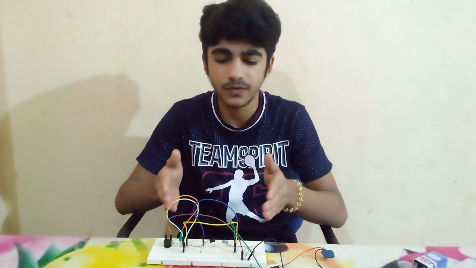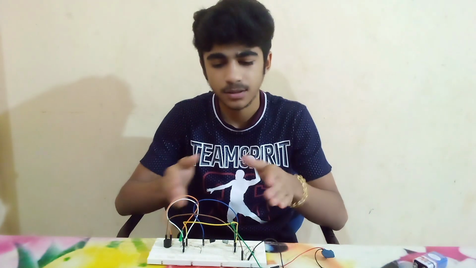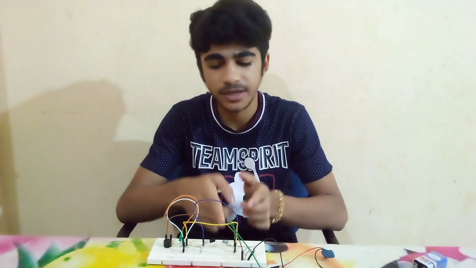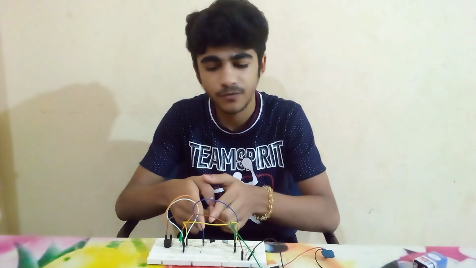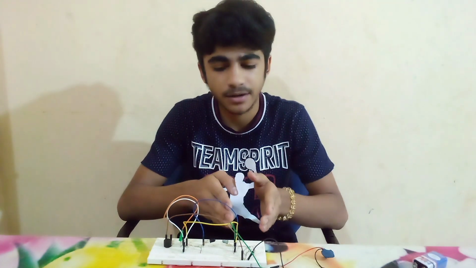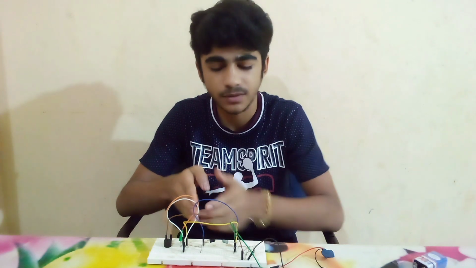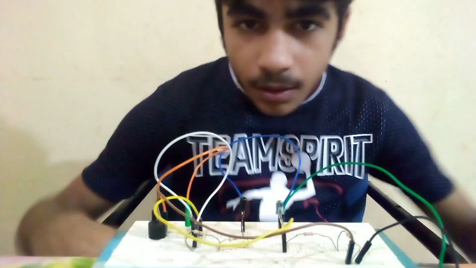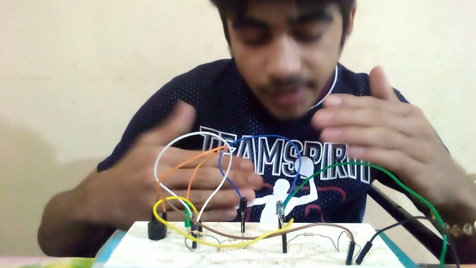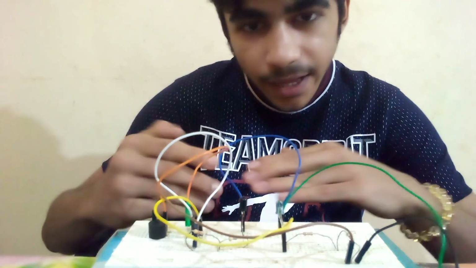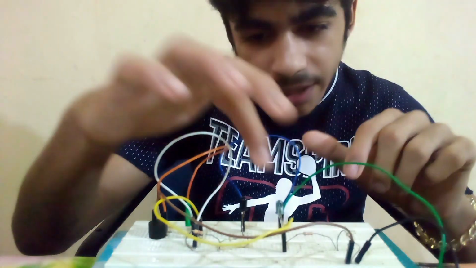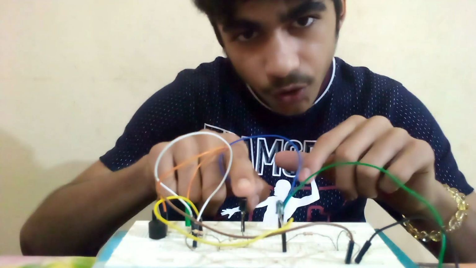Here the circuit is configured in direct incidence because the IR LED is placed directly in front of this IR photodiode. So now the IR rays fall directly onto the receiver. I'll show you another configuration. Here I have a different configuration. This configuration is called indirect incidence because no IR rays are falling directly on this photodiode.